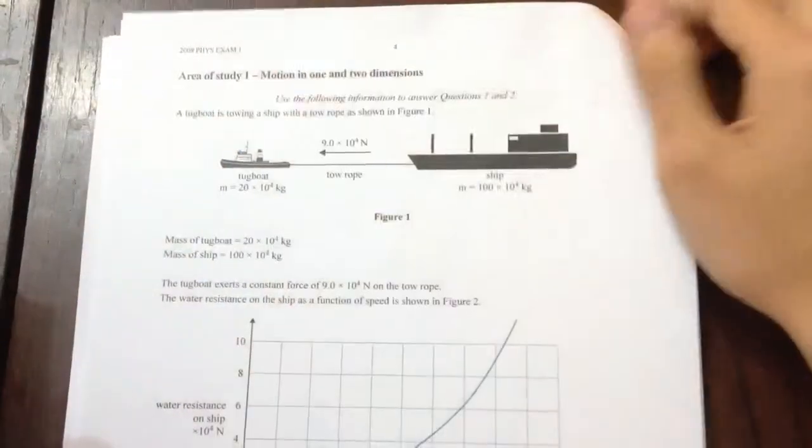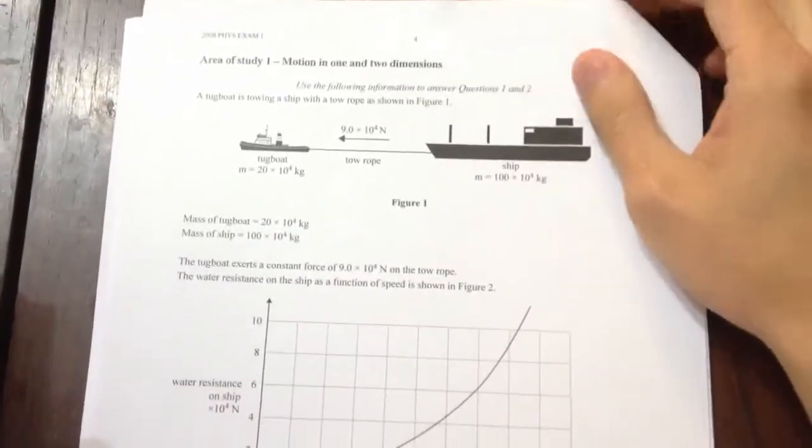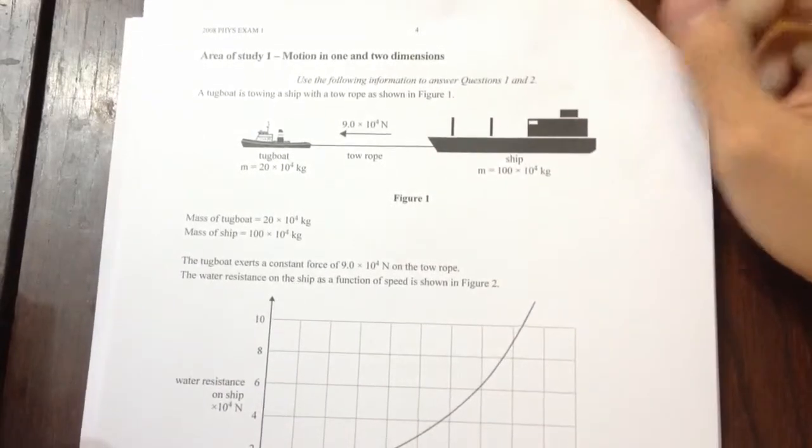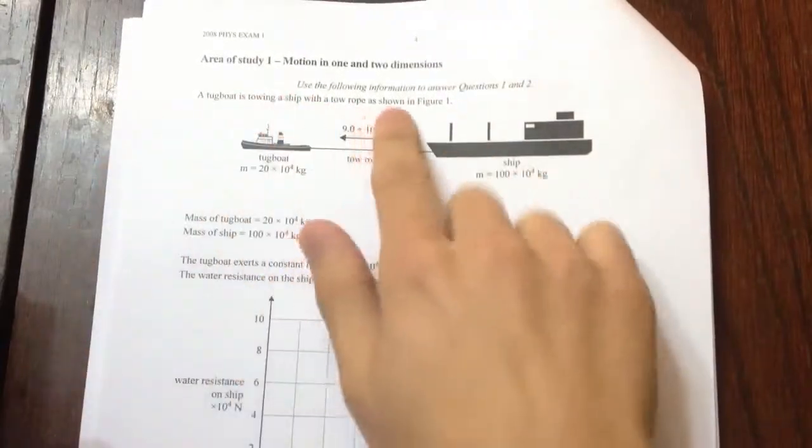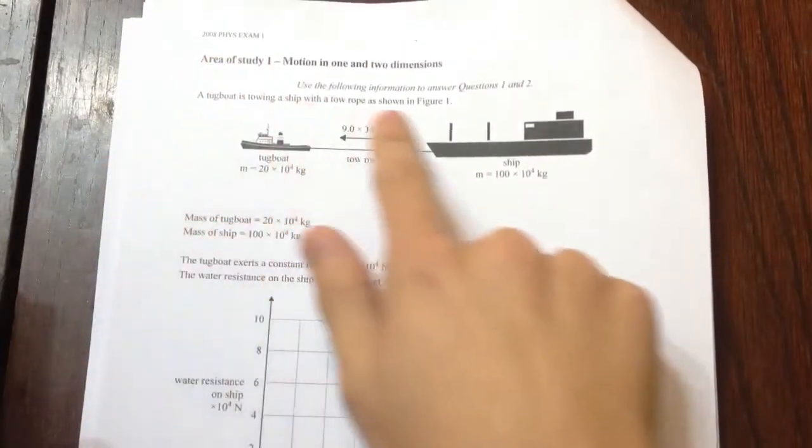So, in reading time, the main aim is to get an idea of everything. You want to see as much as you can to go for your strengths and let your mind work on the questions you don't really know how to do. So, talk about towing a ship. Question 1.